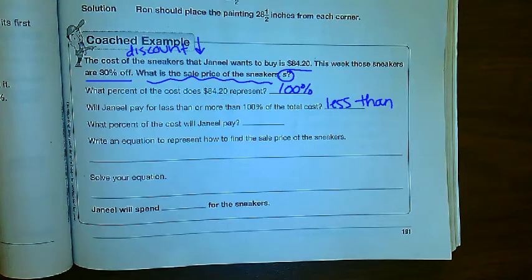What percent of the cost will Janelle pay? So you could just write the final answer, but I would actually like you to do 100% minus 30% equals 70%, just so you know where that 70% came from. Okay, so we're taking 30% off of the 100%, so she's going to actually pay 70%. Okay, and the last thing we're going to do is say S is equal to, we are always going to put the original cost first, so $84.20, and then we are going to multiply that by 0.7.